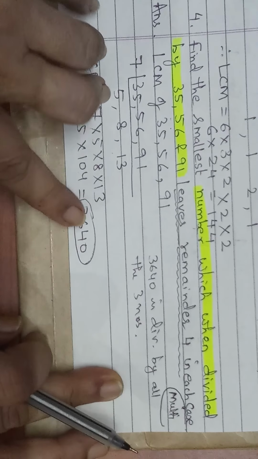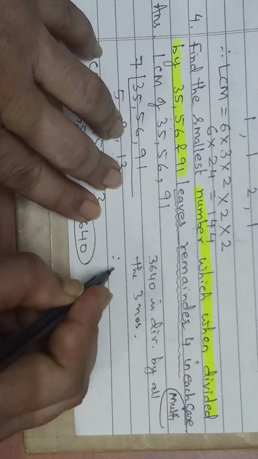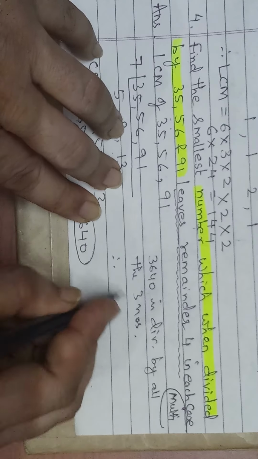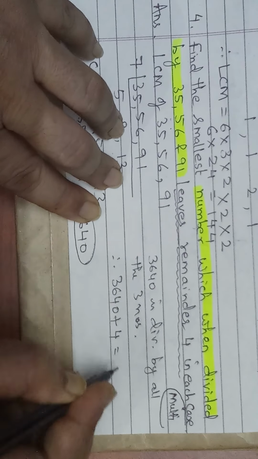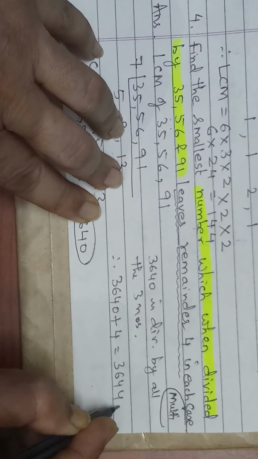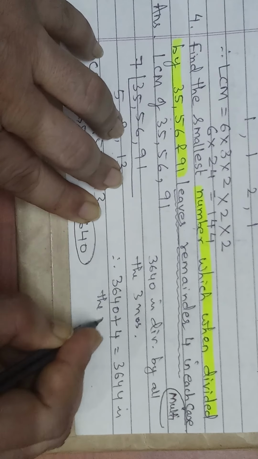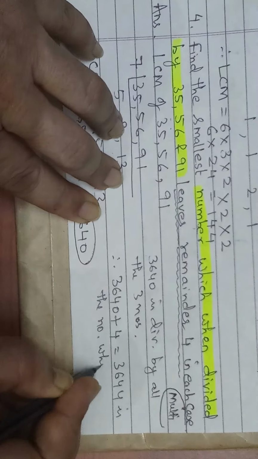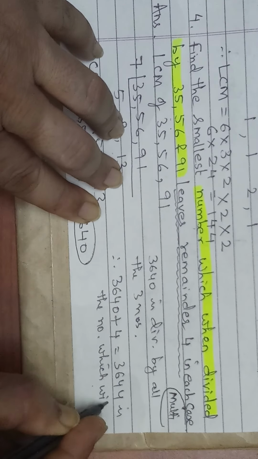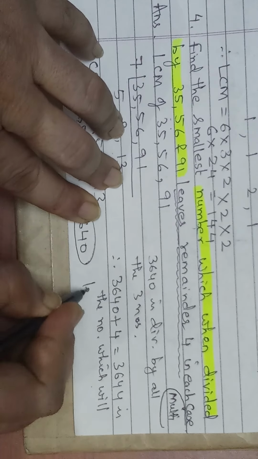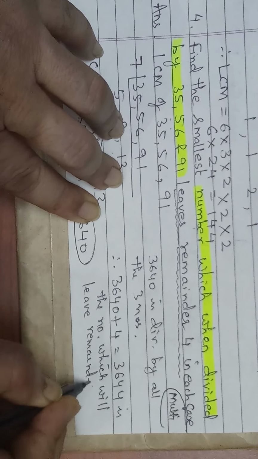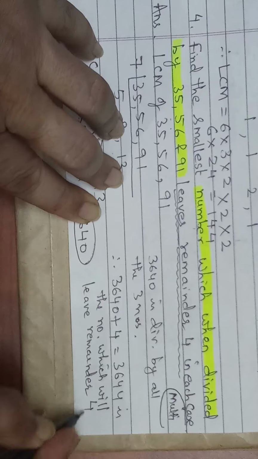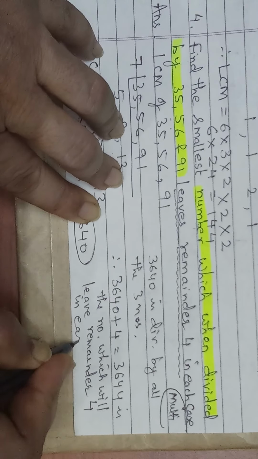Alright, so what we will do, this is exactly going, but 3640 plus 4, which is 3644, is the number which will leave remainder 4 in each case.